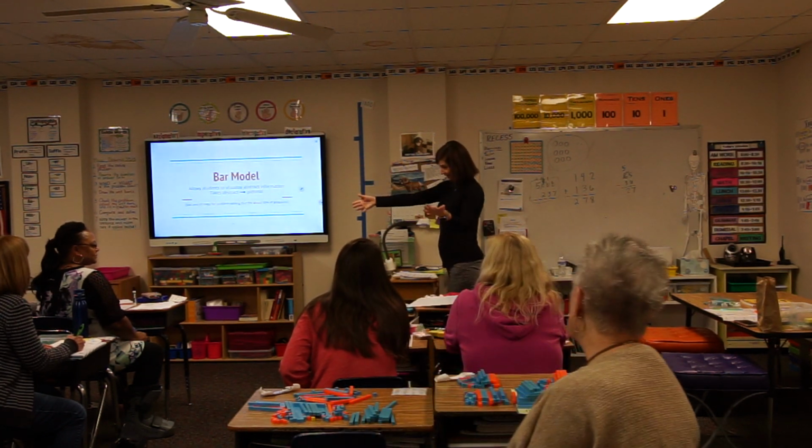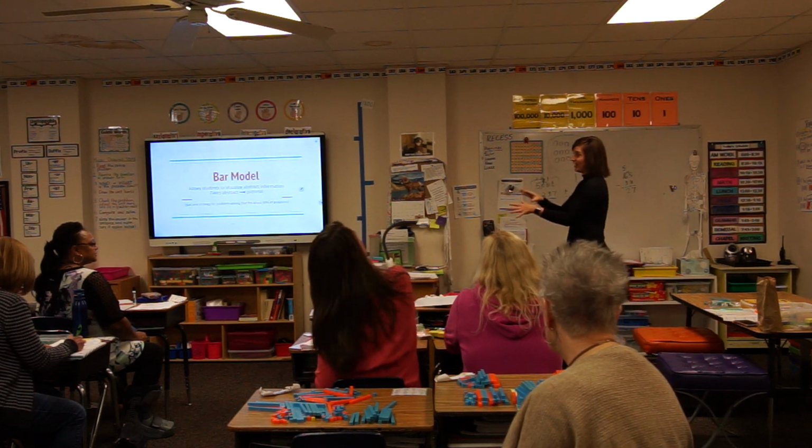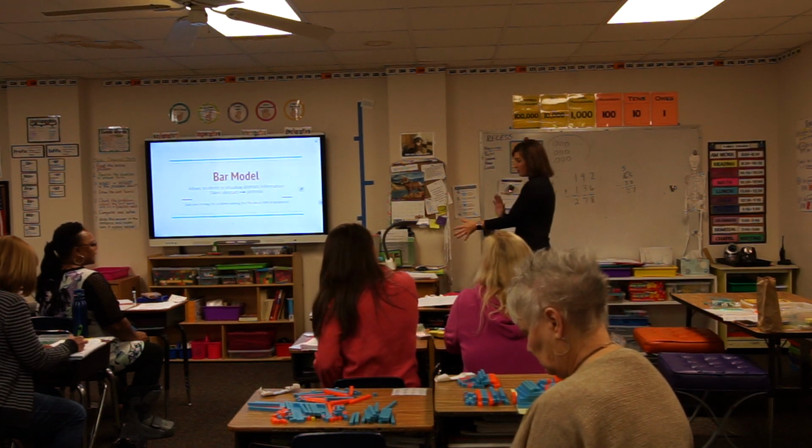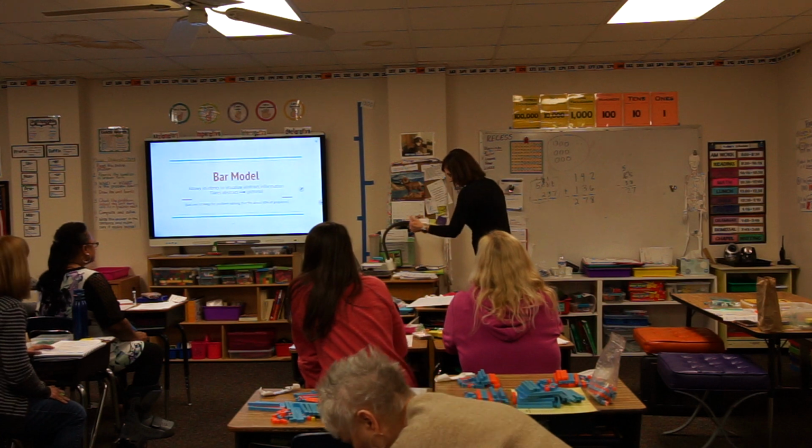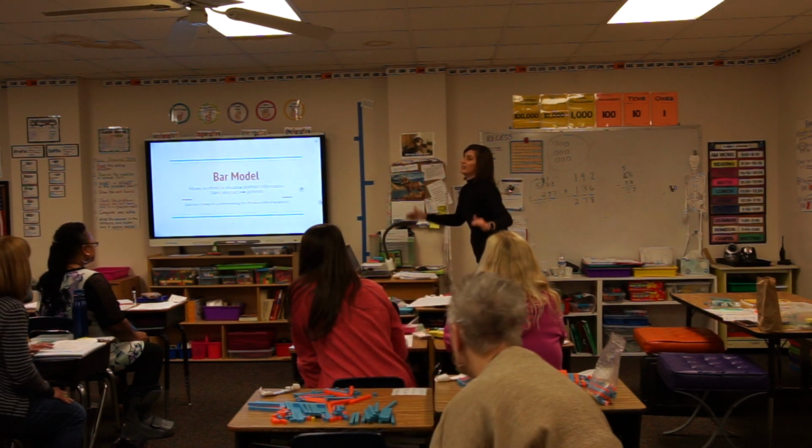You go back. You go back to concrete. That's exactly right, because you have to have one step before the other. So the bar model takes the abstract and goes back to pictorial. But remember, it is just one strategy.